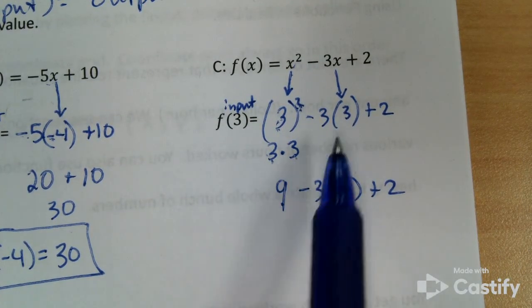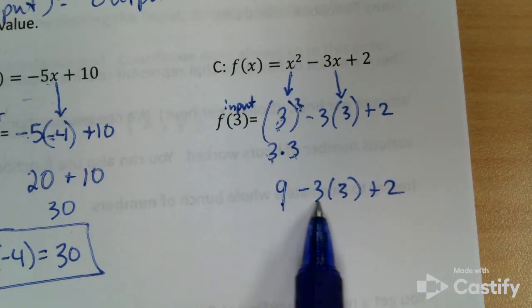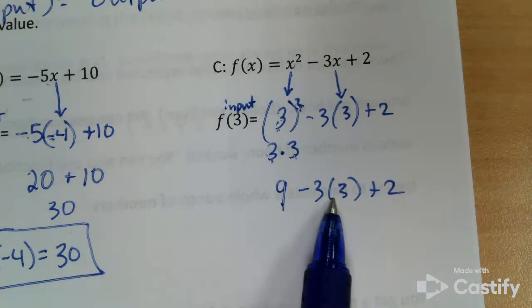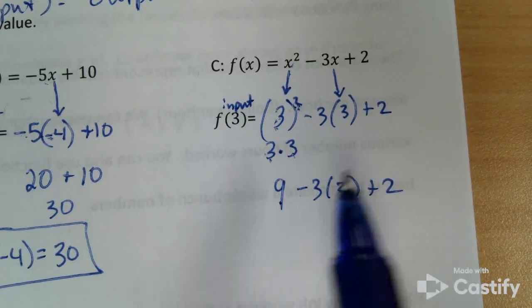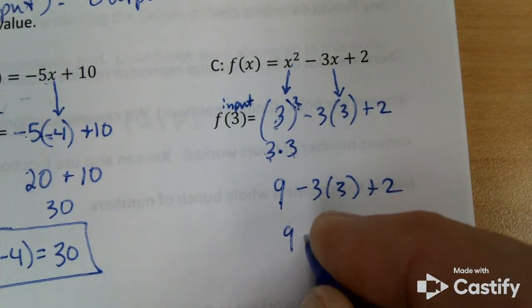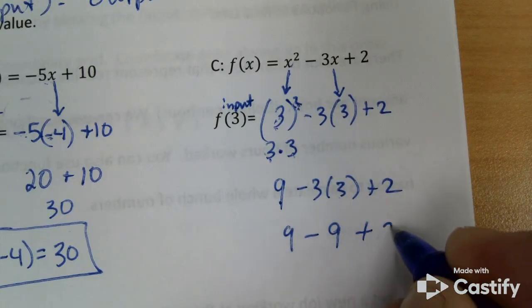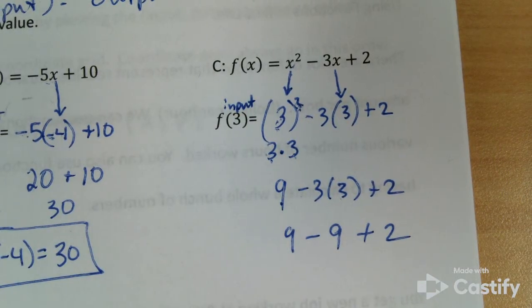So now we keep on going. So we did the exponents. Now we've got to do the multiplication or division. This is a negative 3 times a 3. Don't forget the negative is there. Yes, that is part of it. It is a negative 3 times a positive 3. So this turns into a negative 9. So now it becomes 9 minus 9 plus 2.